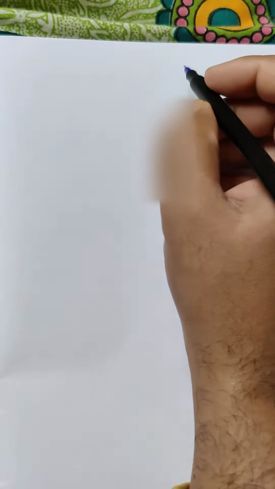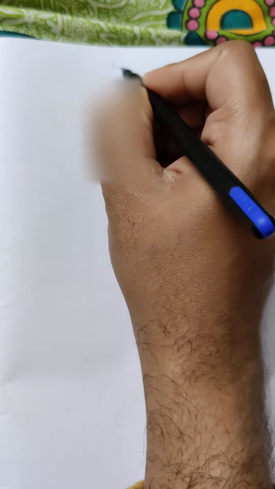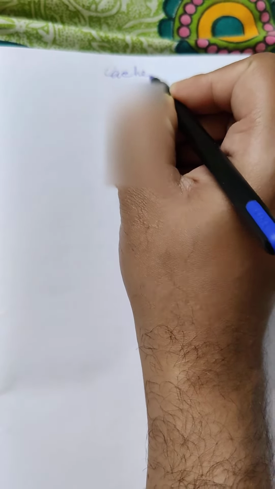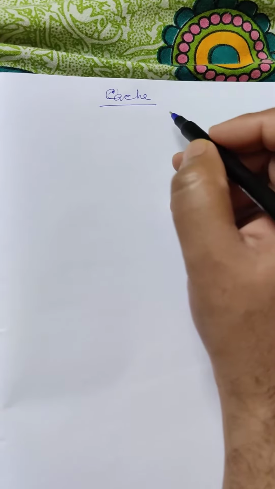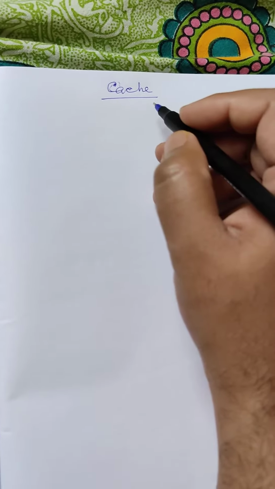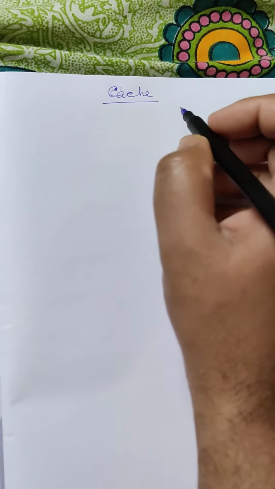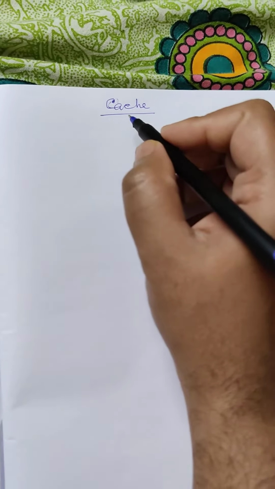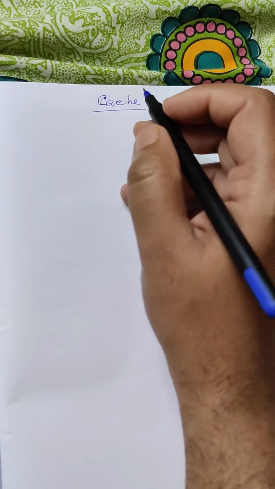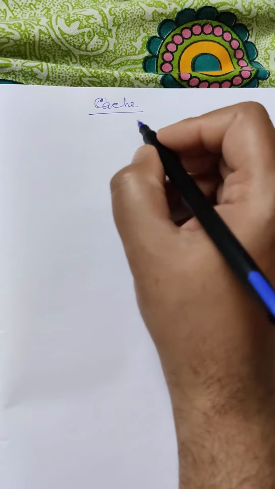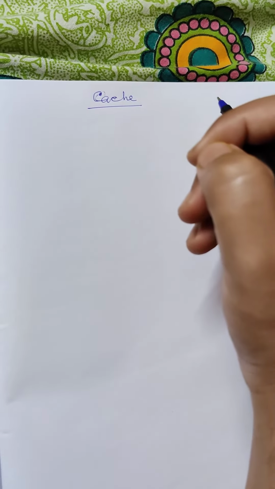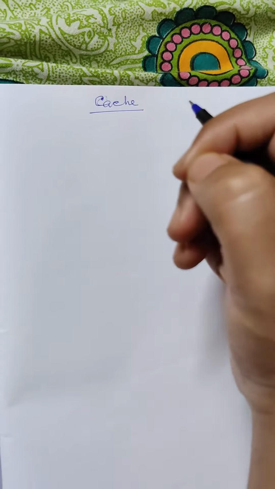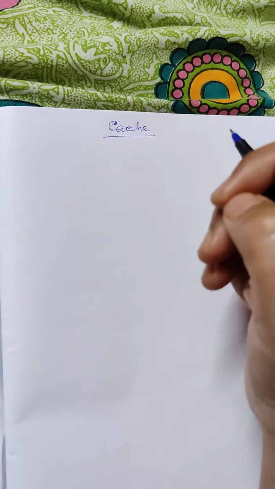So today we will be covering one part of system design, which is cache. If we talk about cache, it's a very important component whenever we are designing a system. A cache is a piece of software, or it could be hardware, which stores data, and typically this storage is to reduce network calls.